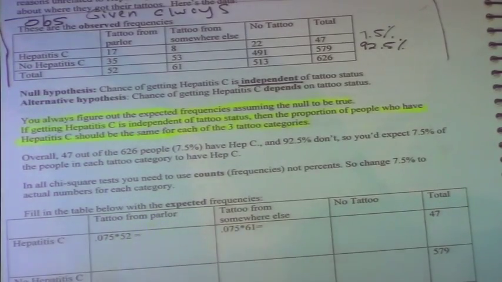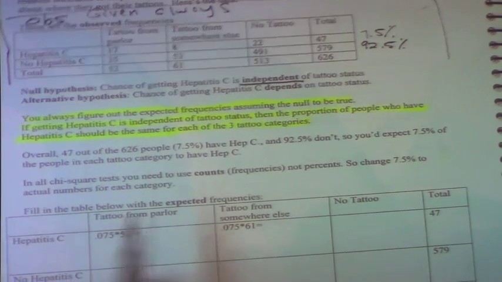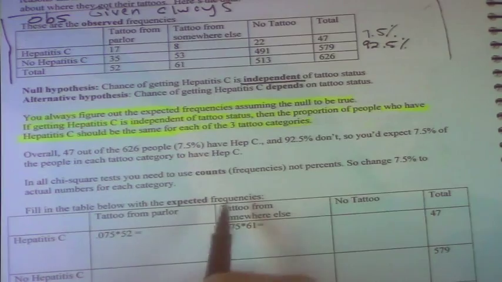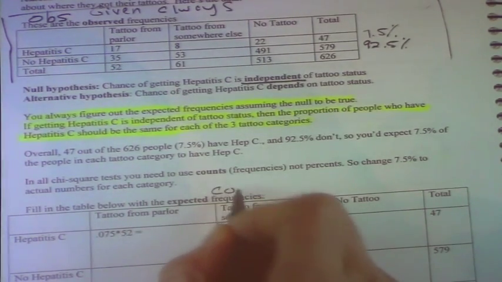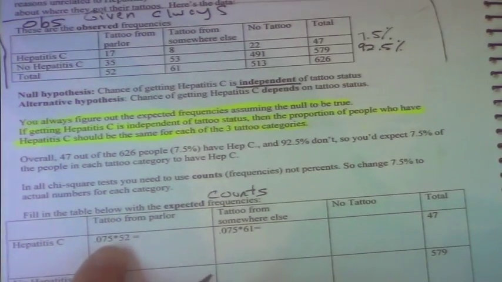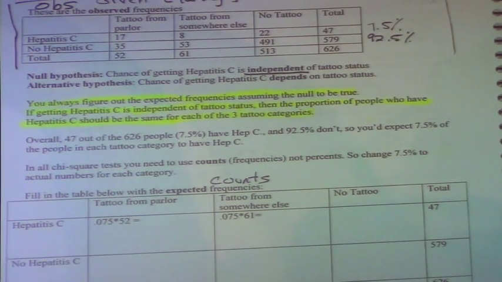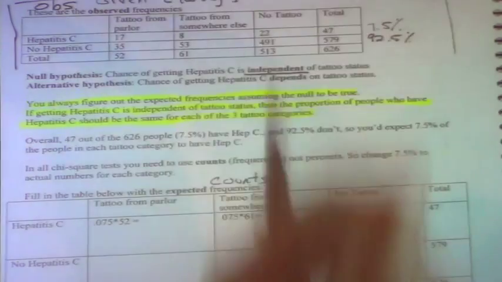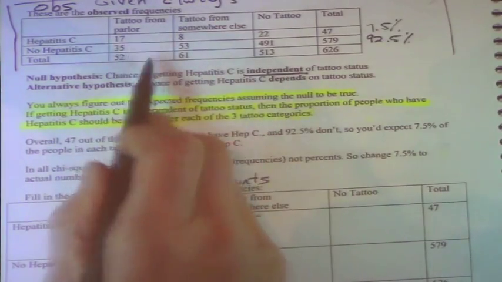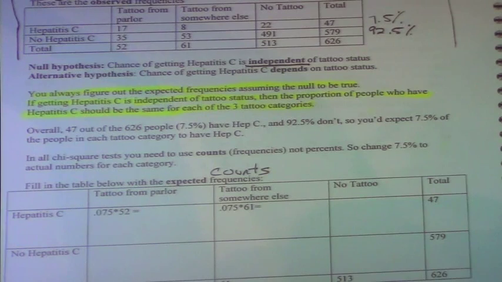Now, that would be easy, except chi-square tests always depend on counts. The expected are counts, not proportions. So we have to change the 7.5%, 0.075 is the same as 7.5%, we have to change those to counts. So that makes it a little bit complicated, all right? These are all counts. See, these are not percentages here. So that makes it complicated because we have to do a little bit of math here. And I didn't bring my calculator this time. So let's see what we have to do.